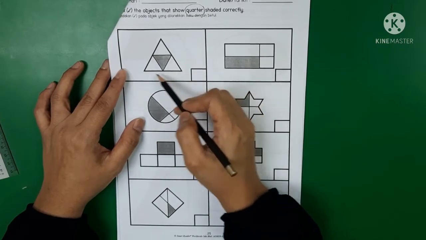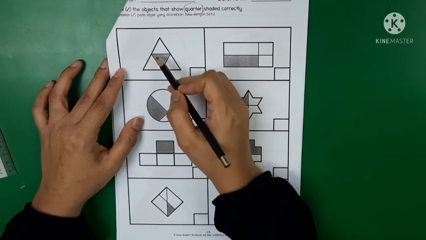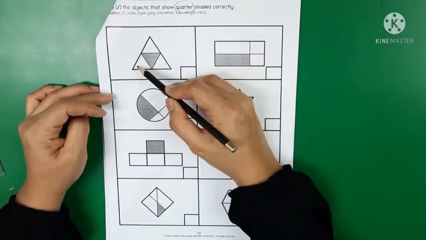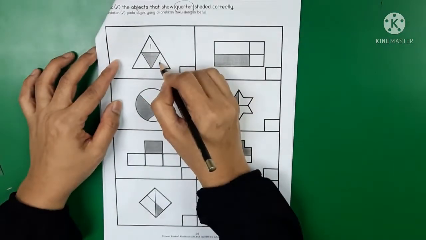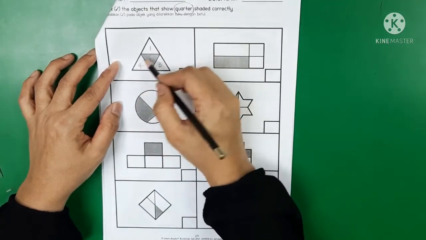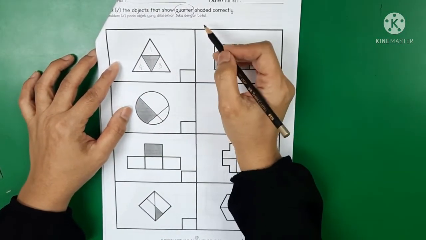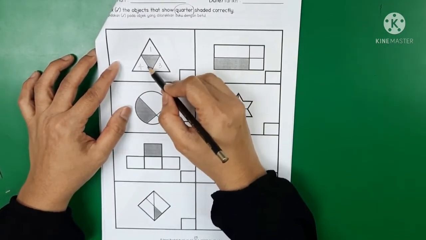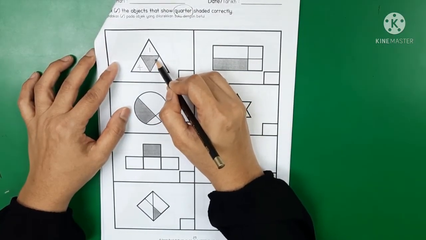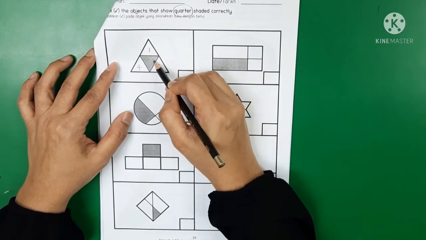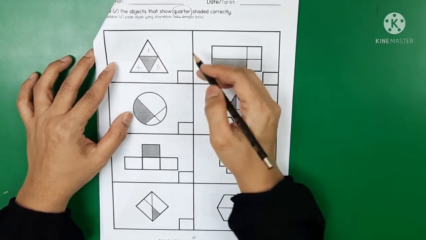This is a triangle which had been divided into 4 equal sizes. 1, 2, 3, 4. Okay? And the shaded area here is correctly shaded to show a quarter. So this is correct.